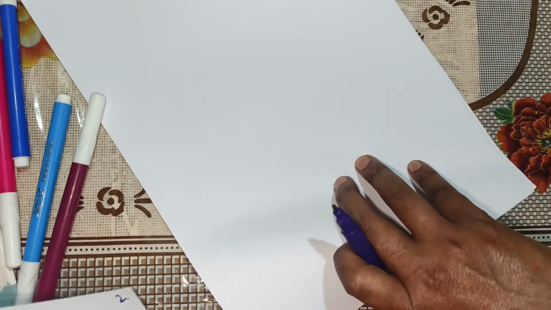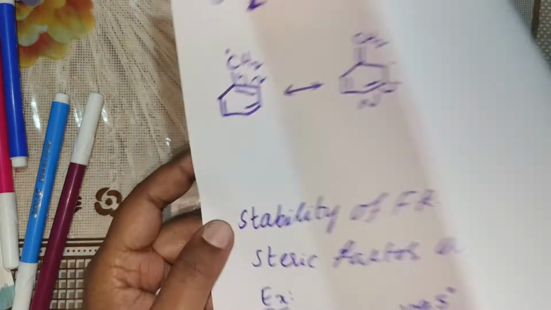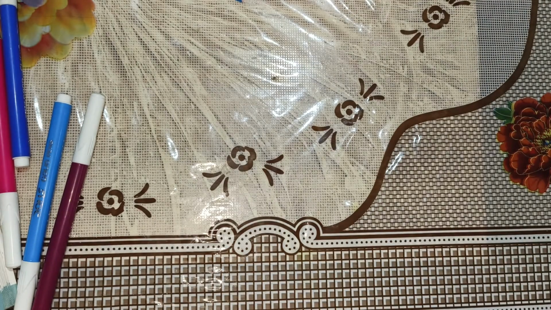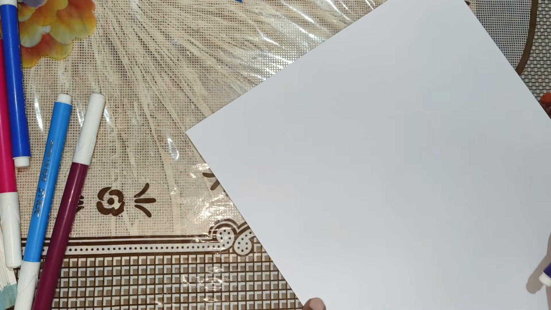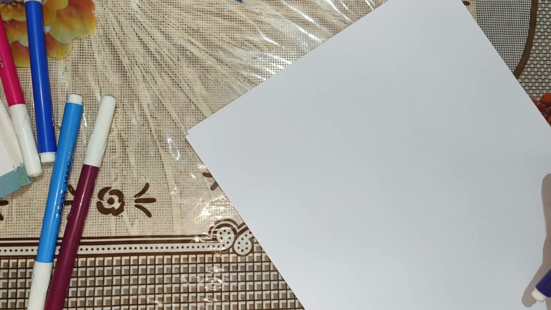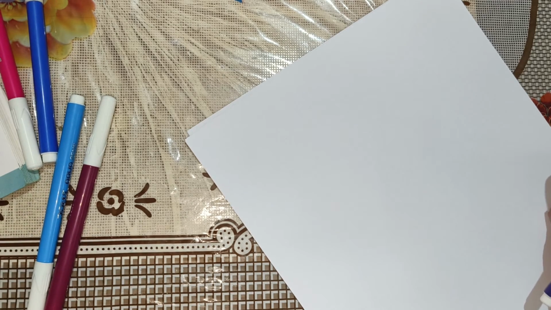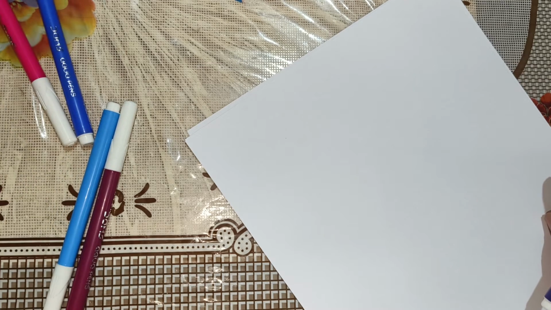The next one, let us see here about carbenes.